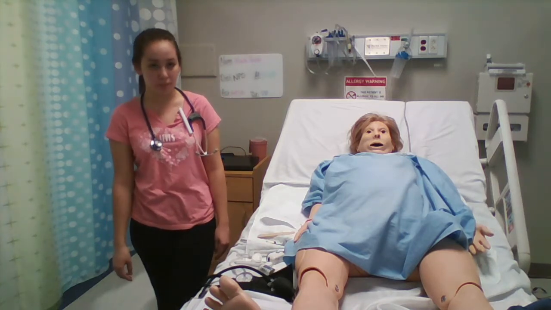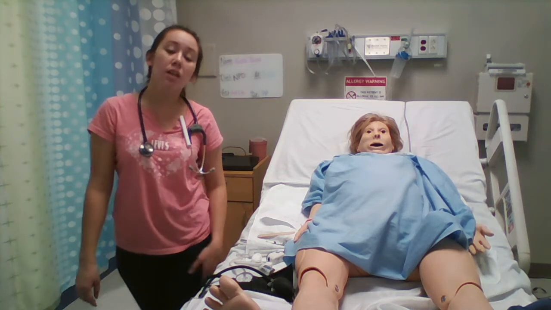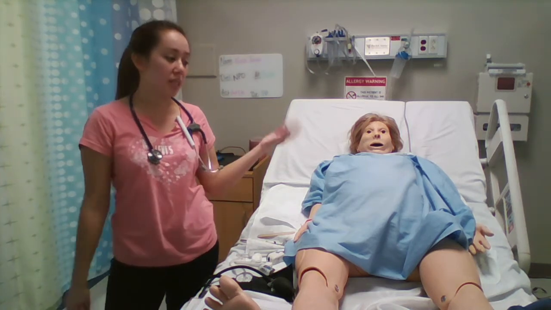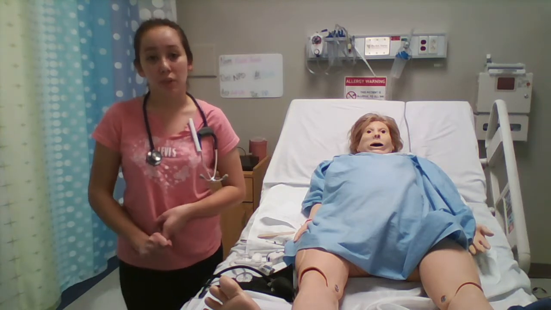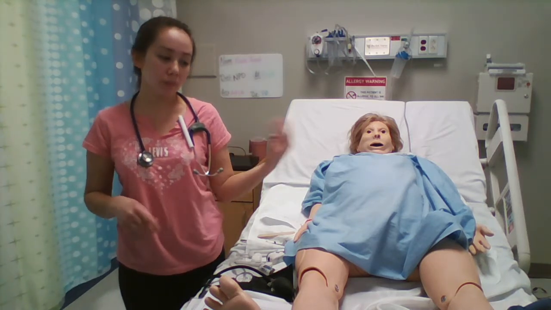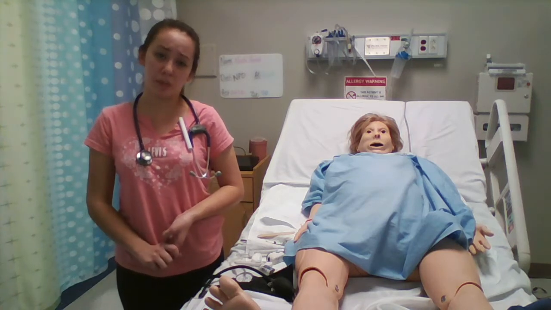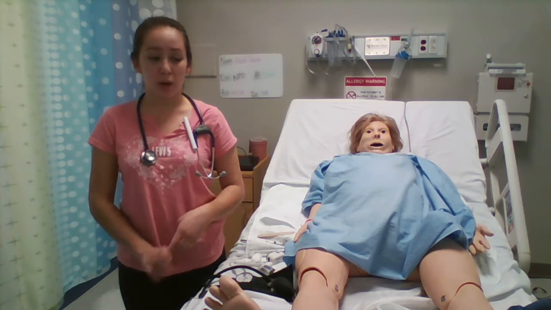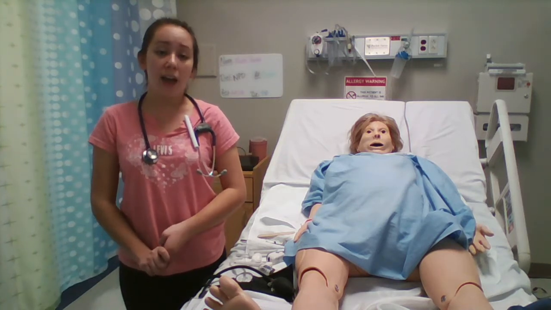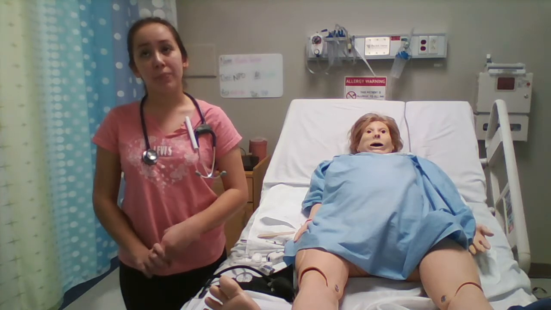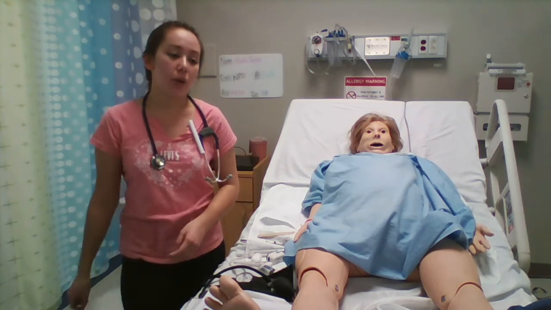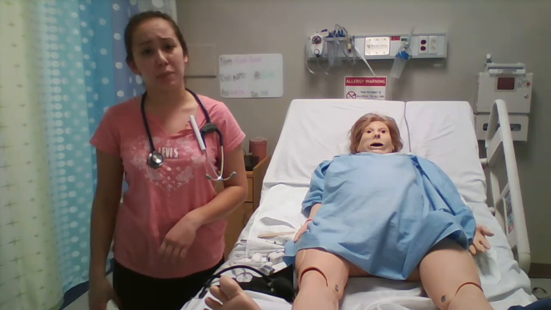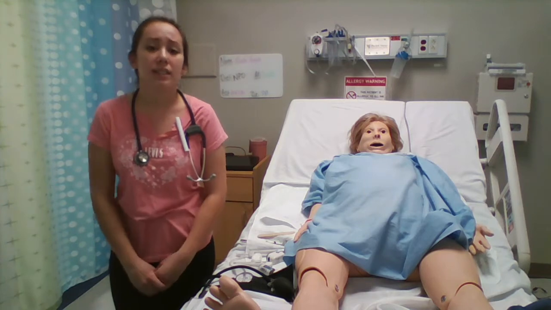For history, I'll get the patient's biographic data by asking name, date of birth, occupation, gender, and marital status. I will get her reason for seeking care by asking her chief complaint, and history of present illness by assessing that chief complaint using old cards. I will get present health information by asking about present medical conditions, allergies, medications taken.